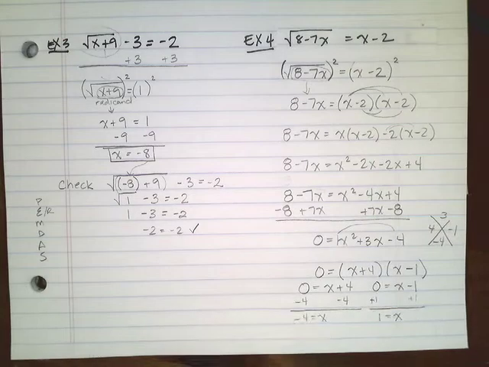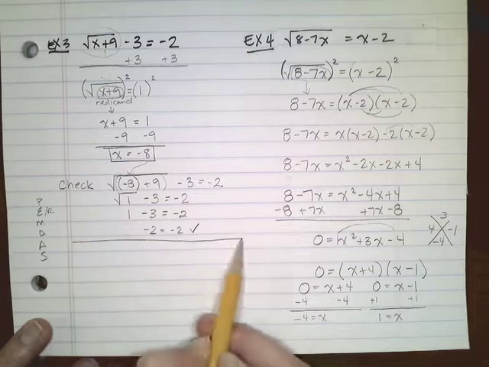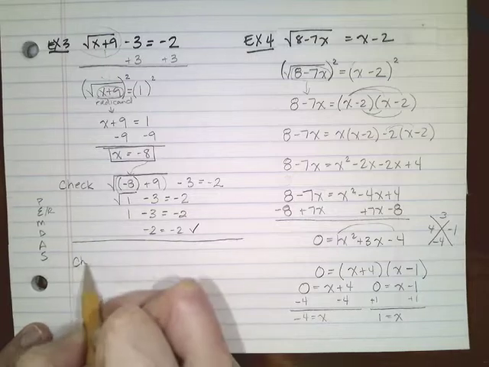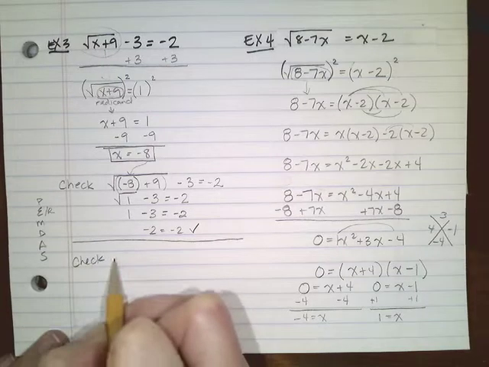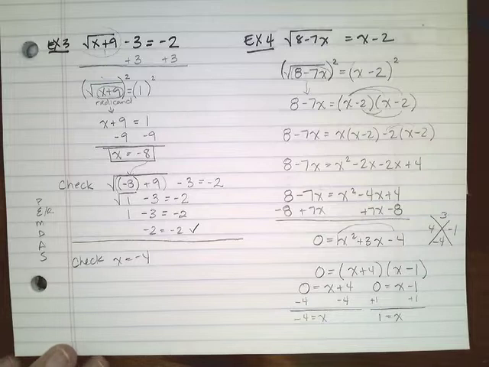I cannot accept them as an answer until I check them. So I'm going to use this space over here to check when x equals negative 4. I always want to make sure that I'm subbing into the original equation I was given.